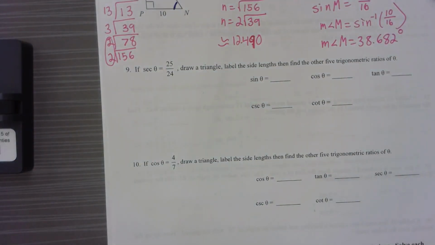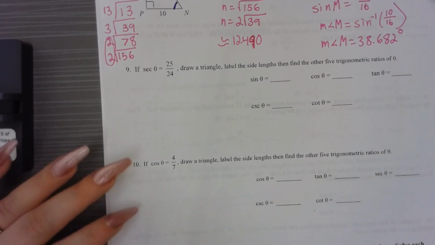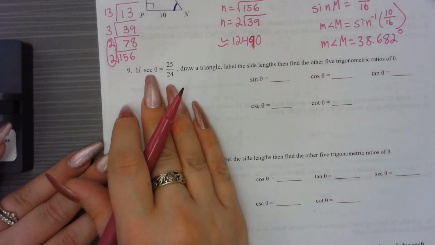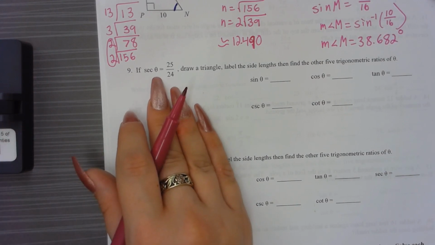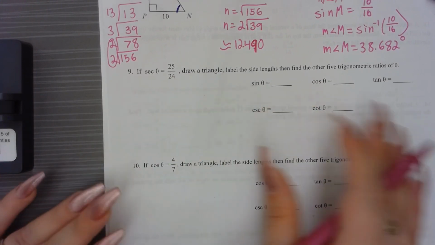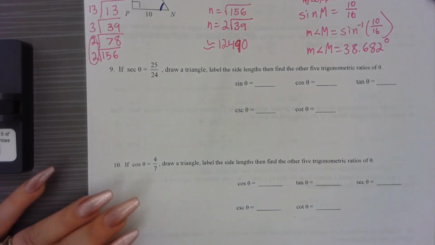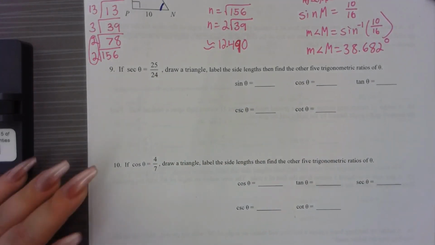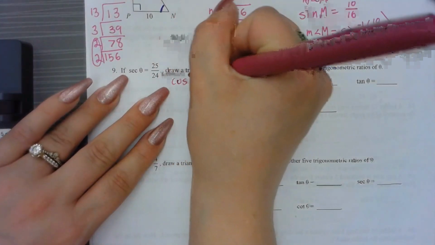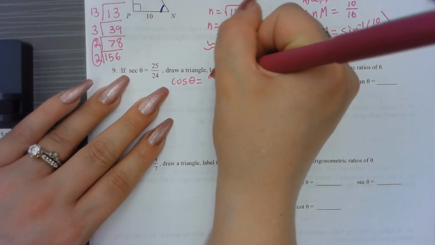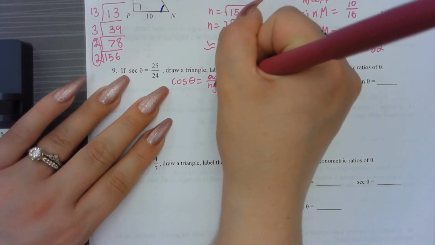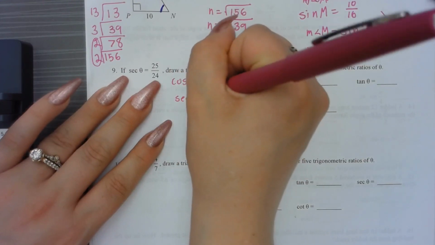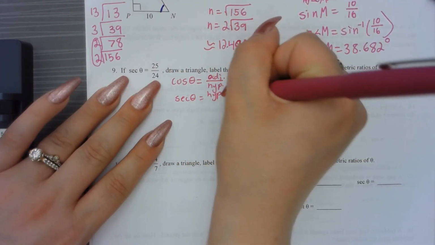So we want to draw a triangle and label the side lengths of the other 5 trigonometric ratios. So we are given here secant of theta. So a couple of things we may need to know is our trig identity. So you may want to go back and look at those. So secant is the flipped version of cosine. So if cosine of theta is equal to the adjacent over the hypotenuse, that means that secant of theta is equal to the hypotenuse over the adjacent.